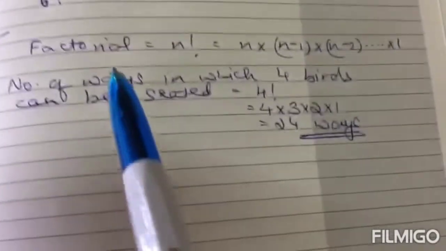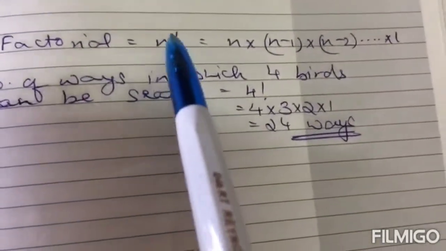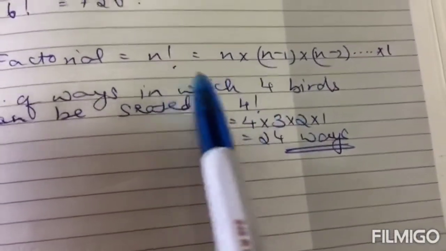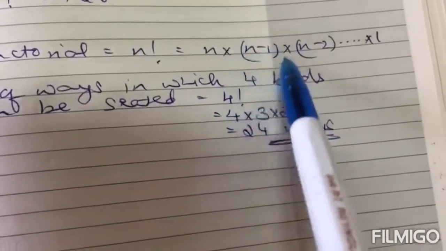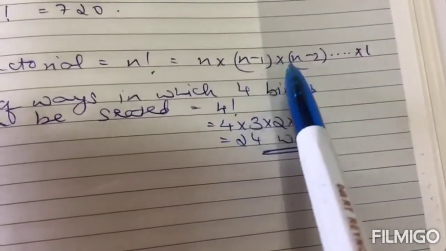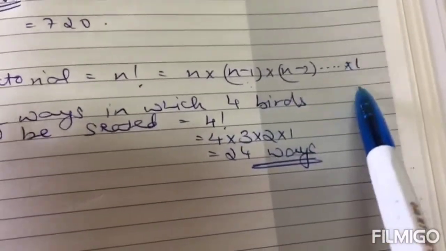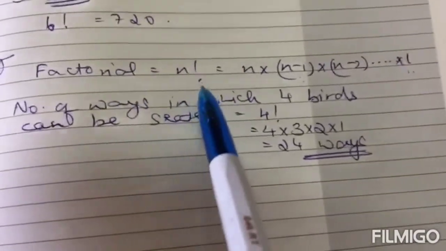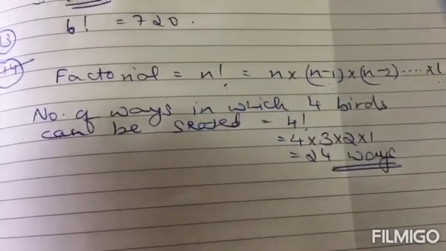Before we start, I just want to introduce the concept of a factorial. Factorial is denoted as n and this exclamation mark. What does it mean? It means that we take n multiplied by the number just before n, that is n minus 1, then the number before this one, which will be n minus 2, till we reach number 1. Okay? What does this show? This shows the number of ways we can arrange n different things.